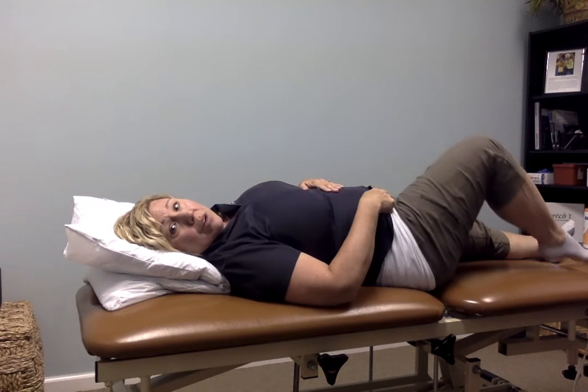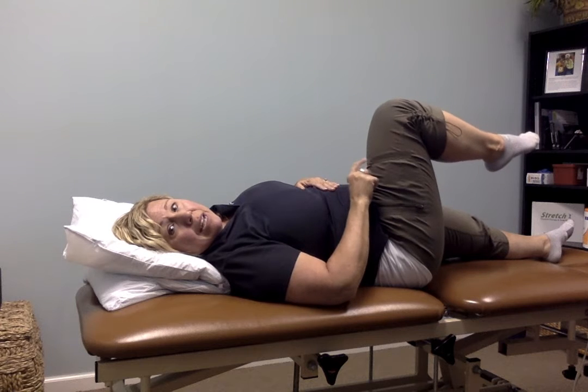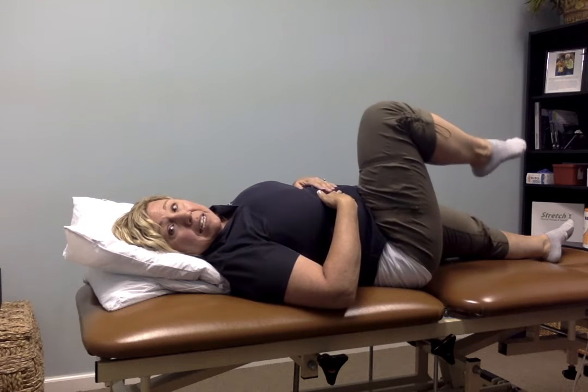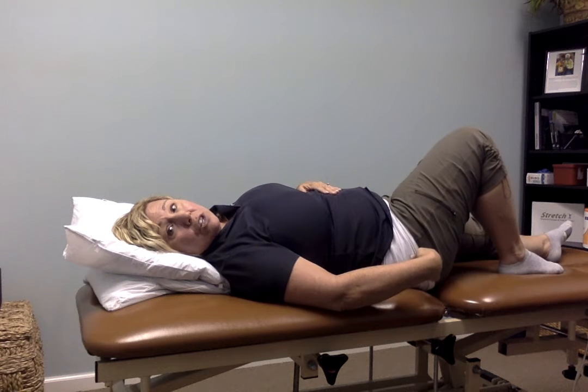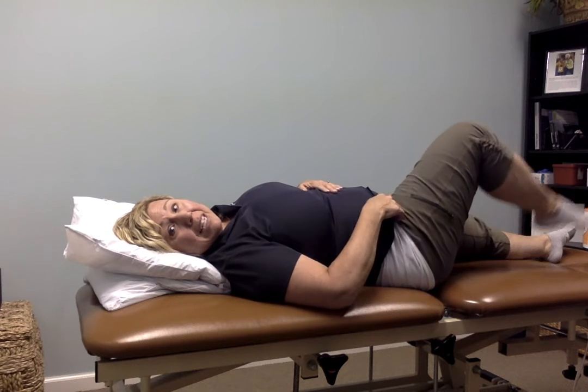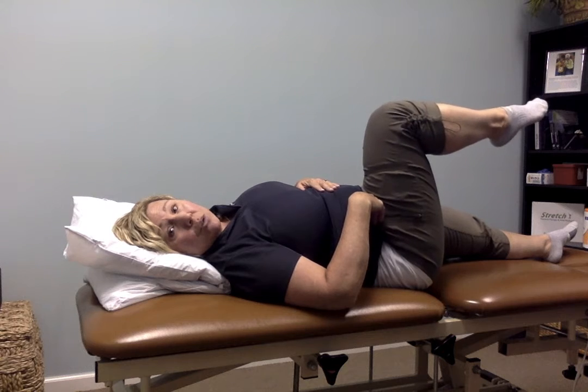Most people will feel a catch in here. And if you can't bring your leg up and touch right here easily, then there's a joint restriction in your hip that's limiting your hip mobility. And that just means that this hip has a restriction that can benefit from stretching of that joint.